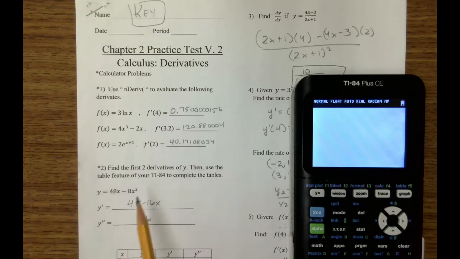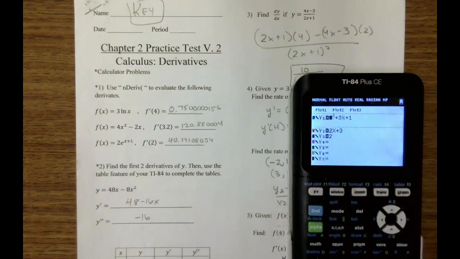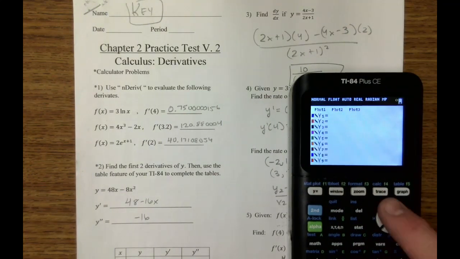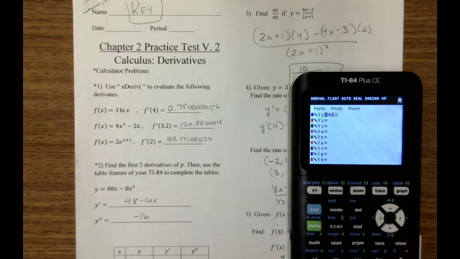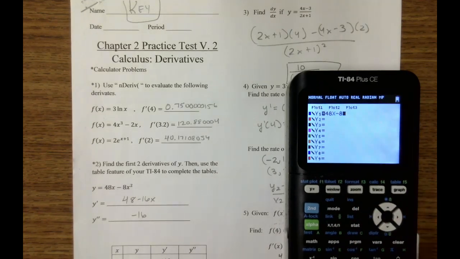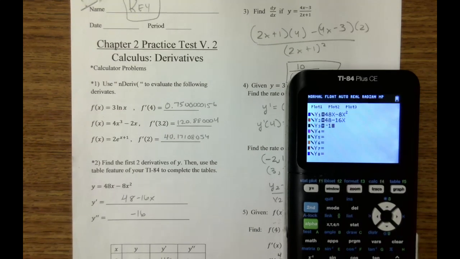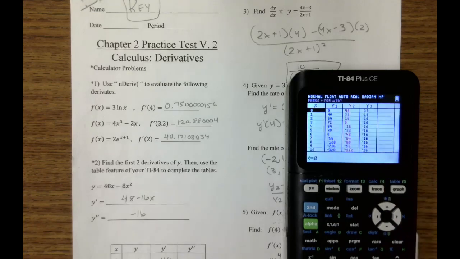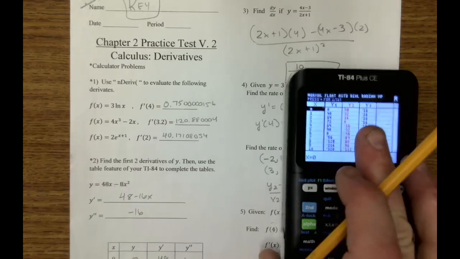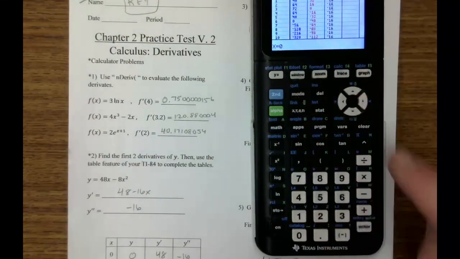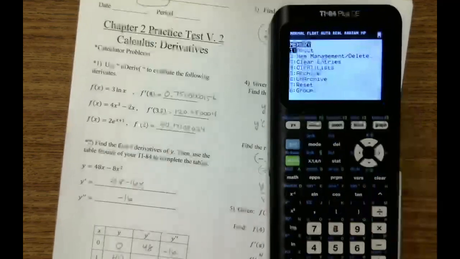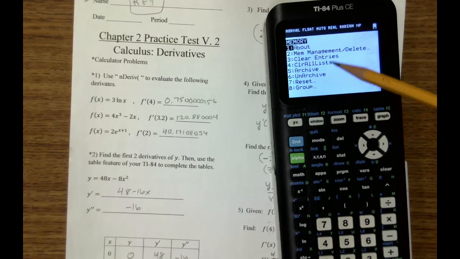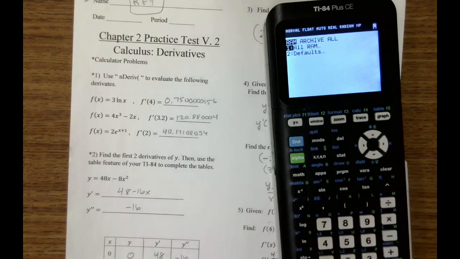On the next one, we have a function, and we're going to take the first and second derivatives and then make a table. Well, you can have your calculator, you can put all three of them right in here. 48x minus 8x squared, 48 minus 16x, and negative 16. And you can go to the second table feature, and there's a table. If your table is not working out right, I would just reset your calculator. Down here where it says memory, I'd hit second memory, and I would go ahead and just check the memory and reset it by pressing number 7.